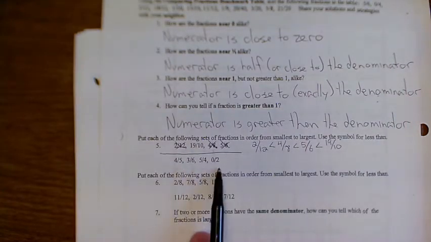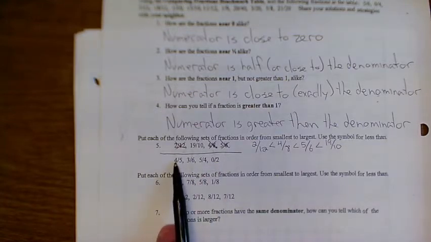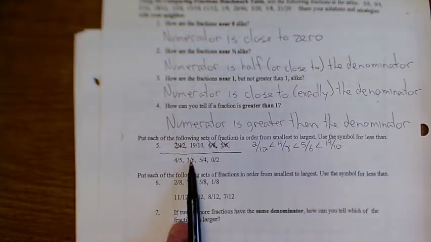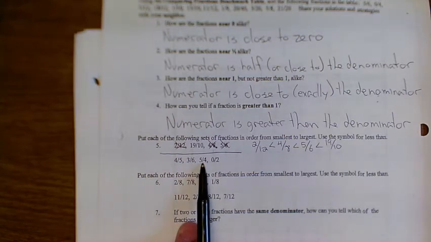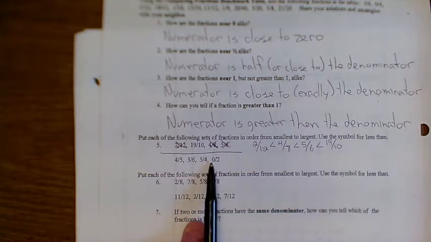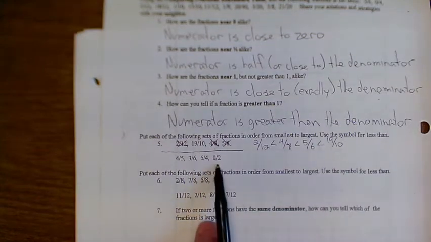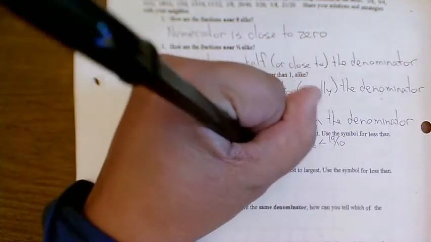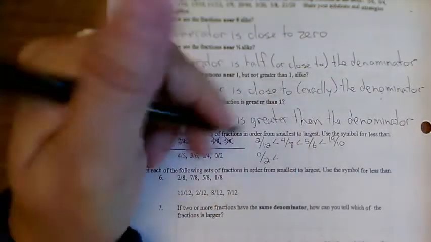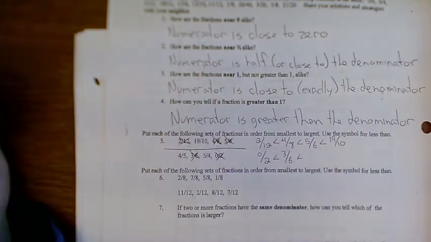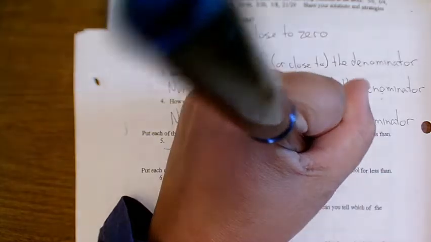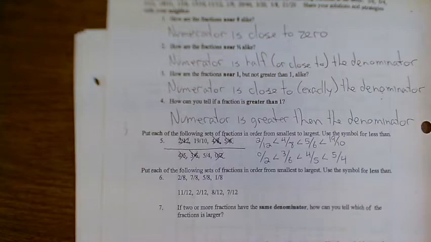Okay, try that with the next set of 4 numbers, or 4 fractions. So 4 fifths, 3 sixths, 5 fourths, 0 halves. So 4 fifths closest to 1, 3 sixths would be close to half, 5 fourths greater than 1, and then 0 halves would be close to 0, or it actually is 0. So again, this one would be 0 halves, followed by the one closest to a half, which is 3 sixths, which is again exactly a half. And then 4 fifths is close to 1, and then 5 fourths is greater than 1.